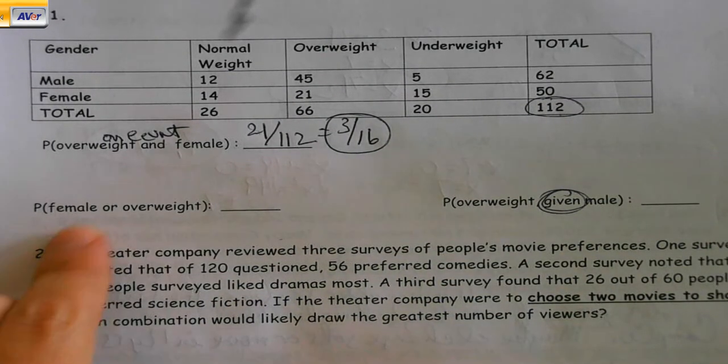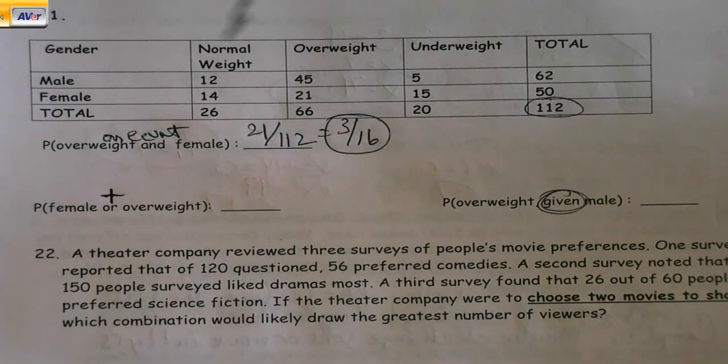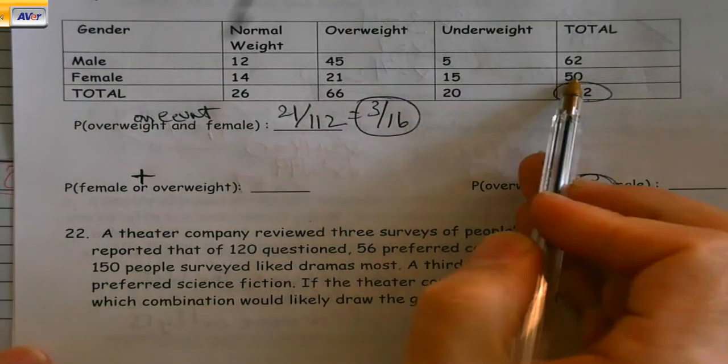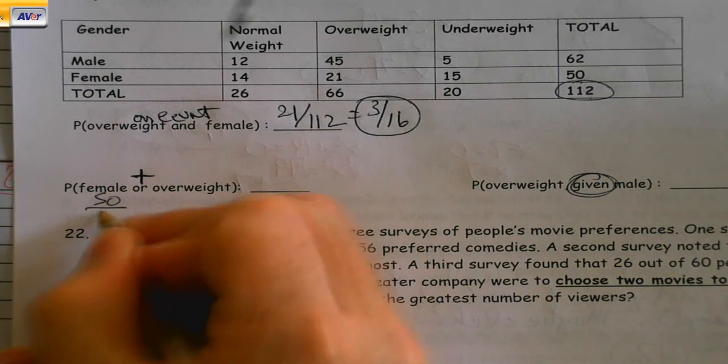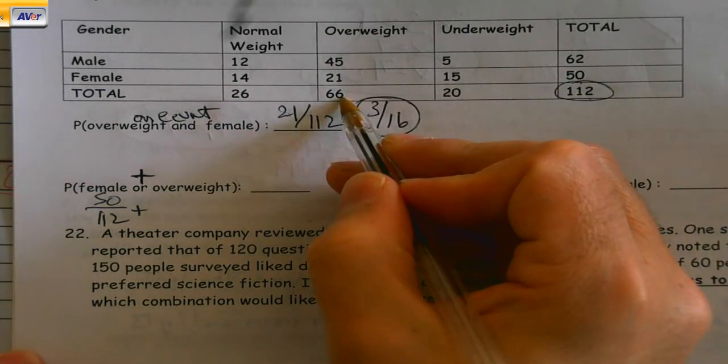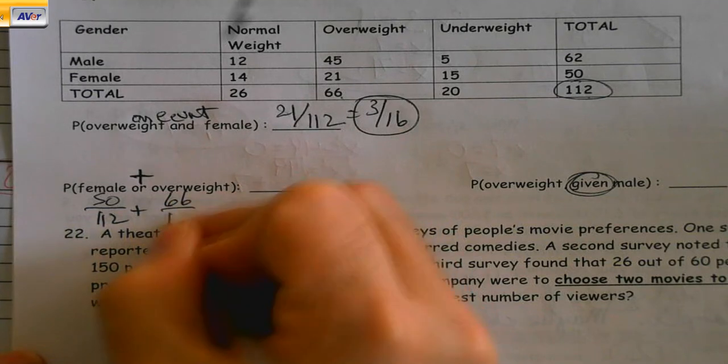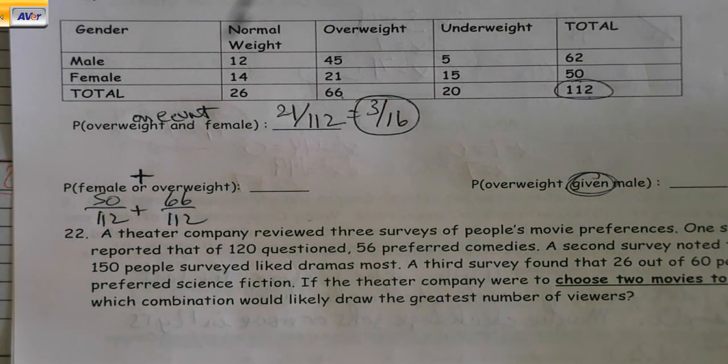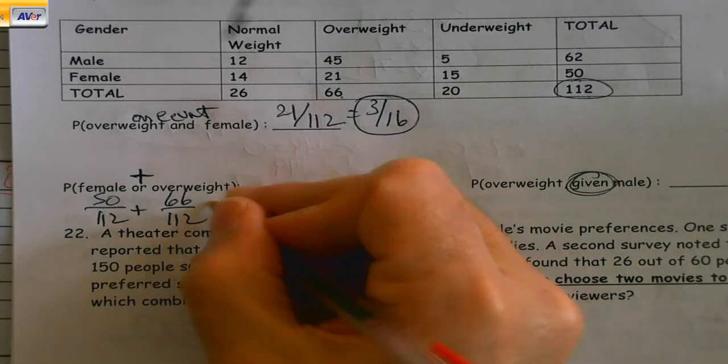Okay? Female or overweight. Means I'm taking total females, 50 out of 112. Overweight people, total, 66 out of 112. But then we're going to subtract the repeats. What do you mean by repeats?